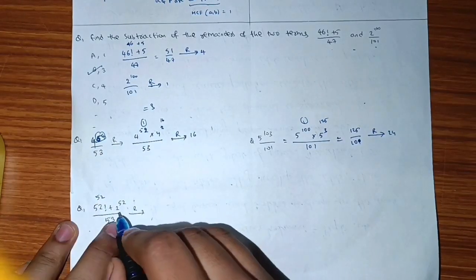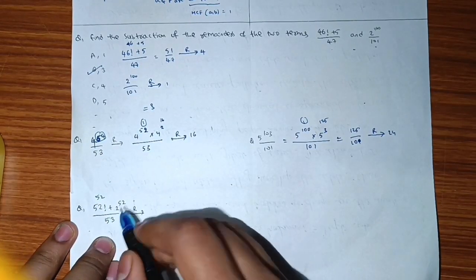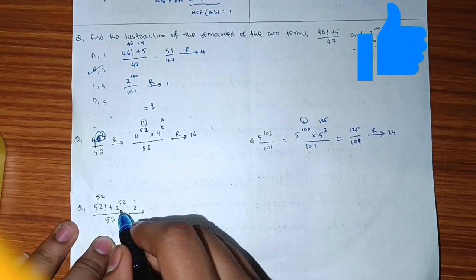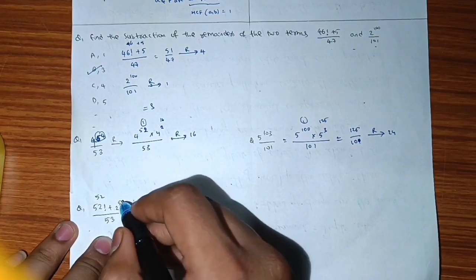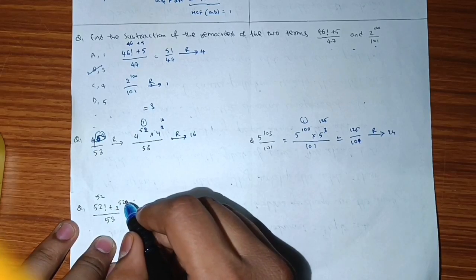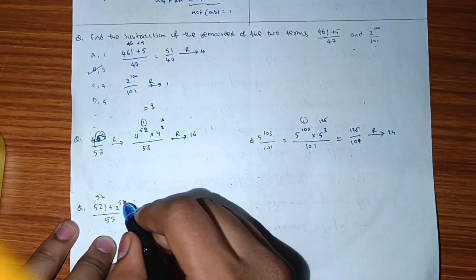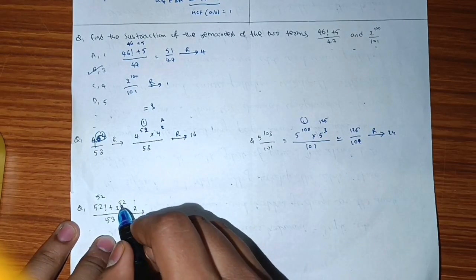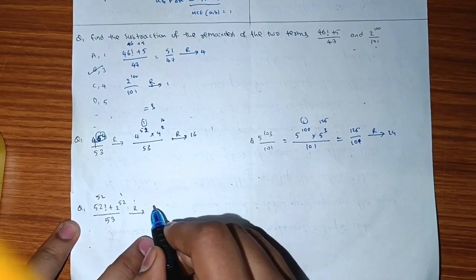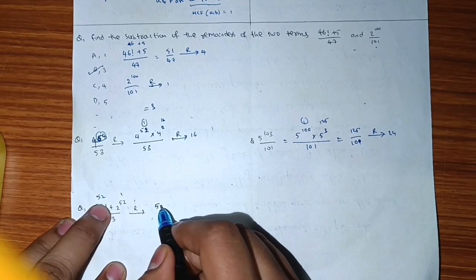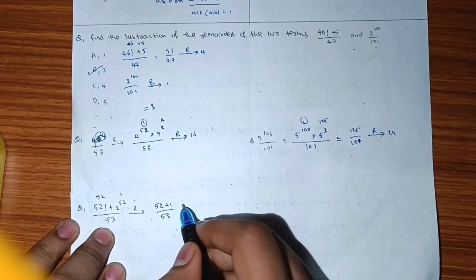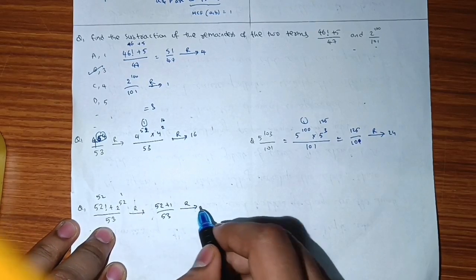Now 2 power 52 by 53. Here 53 is a prime number, 2 and 53 are co-primes, and the denominator minus 1 is in the power of the numerator. So here the value is directly 1. So here you will get the value 52 plus 1 by the denominator value, which is 53 by 53. The remainder will be 0.